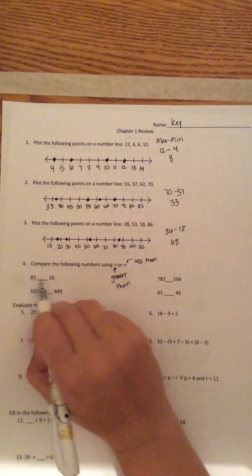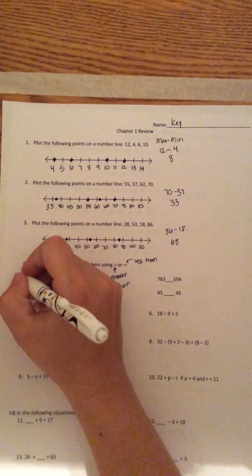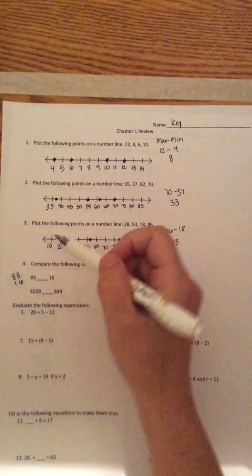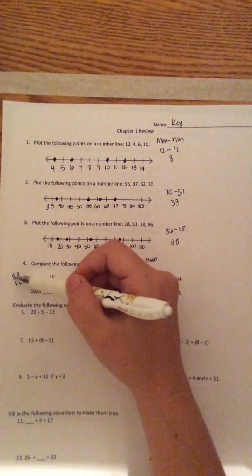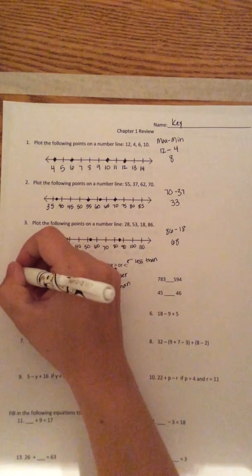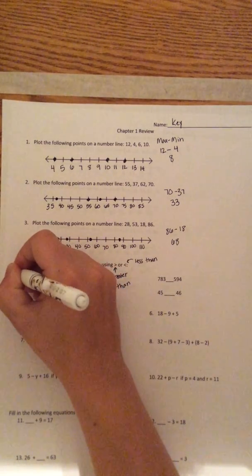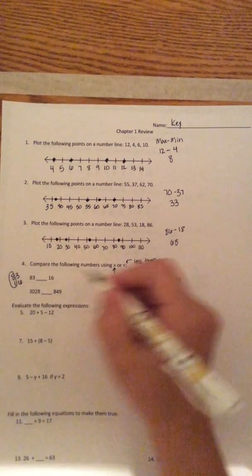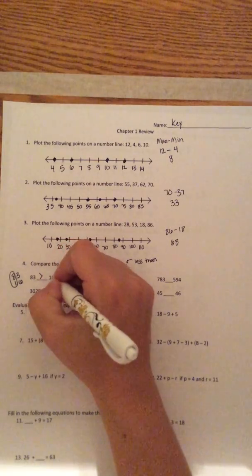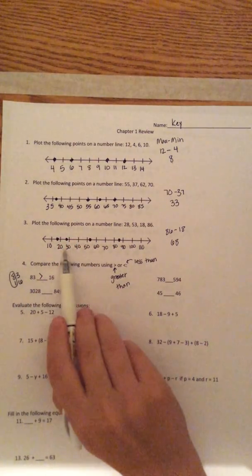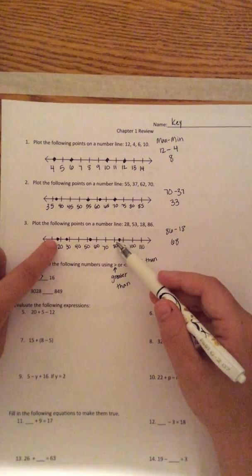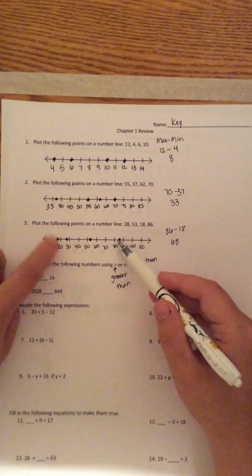All right, so when we do 83 compared to 16, we can write this out and compare numbers, or you can try and think of it like up here, okay? In this one, we start with the tens place, and we see that 8 is bigger than 1. So 83 is bigger, so I'm going to use greater than, because 83 is greater than 16. Or you could kind of think, don't actually plot the points, but if we plotted 83, it would be about here, and 16 would be about here. And the right side is bigger than the left side.